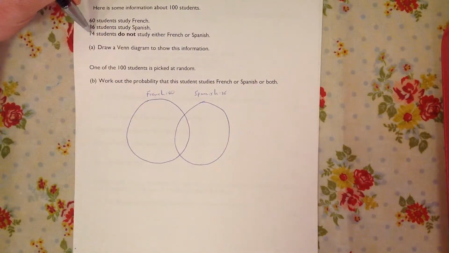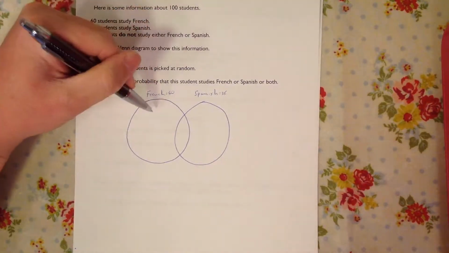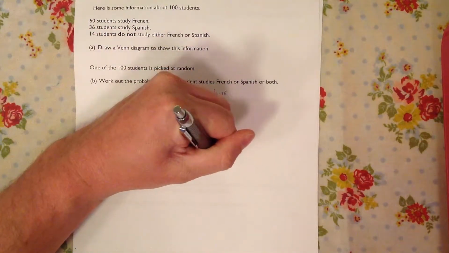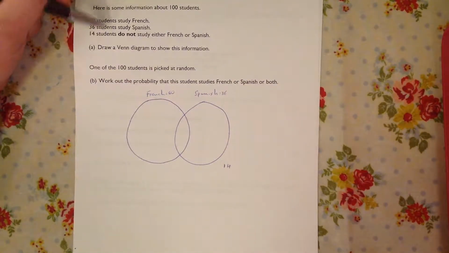What we do know, however, is that 14 students do not study French or Spanish. So 14 students can't appear in this circle or in this circle, so we place them outside, usually in the bottom right-hand corner. So those 14 represent the ones that don't study either of the languages. Okay, no other information to go from, so let's work backwards from there.